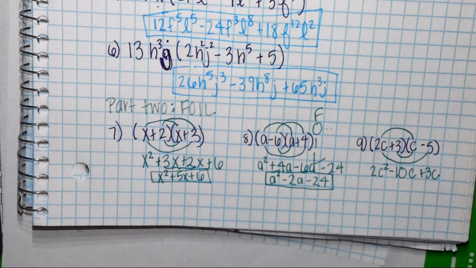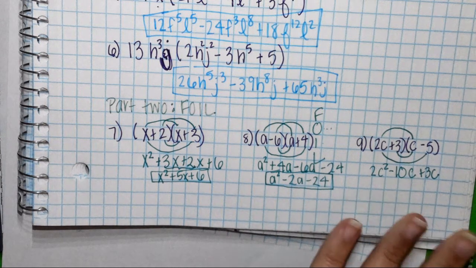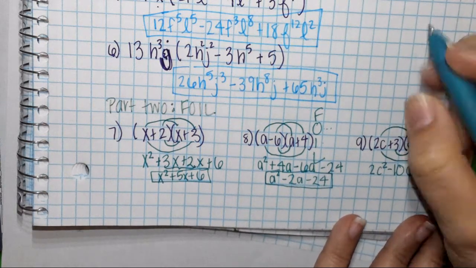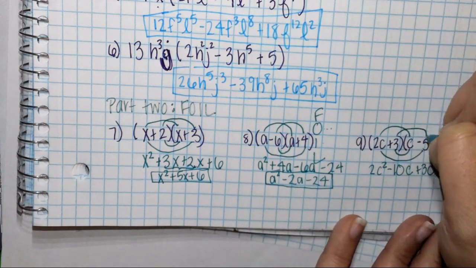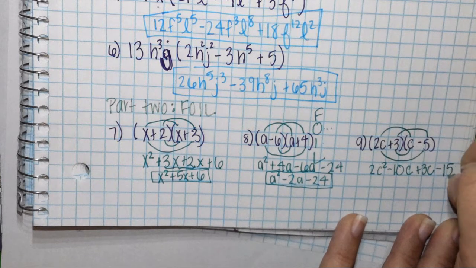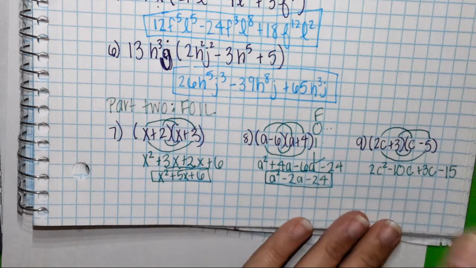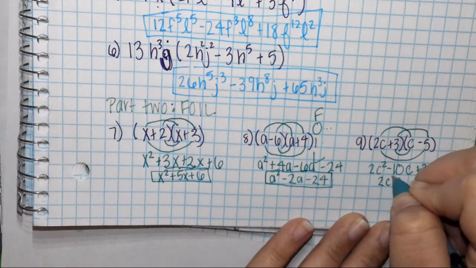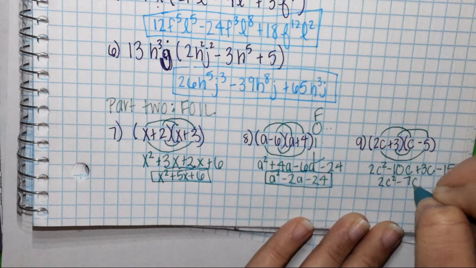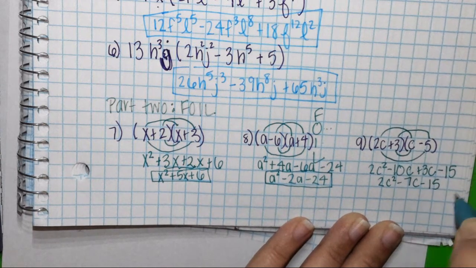And what do we multiply now? 3 times negative 5. Take a point. Marbly, I know that you're telling them to answer. All right, am I done with this problem? What do I have to do? Simplify. And you get 2c squared minus 7c minus 15.